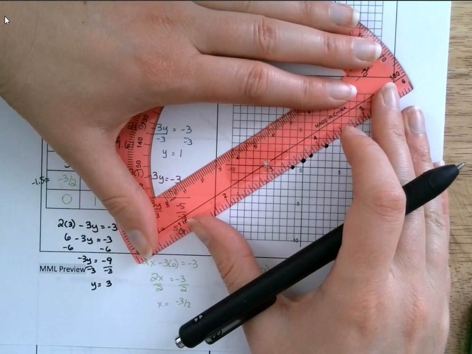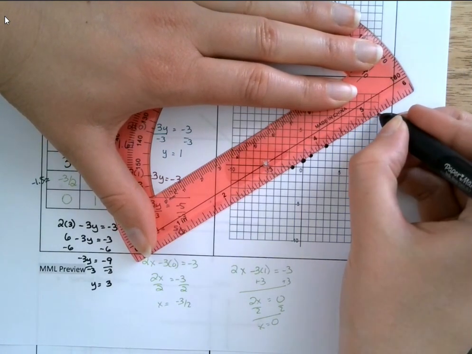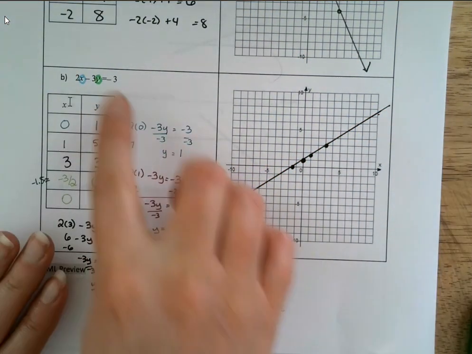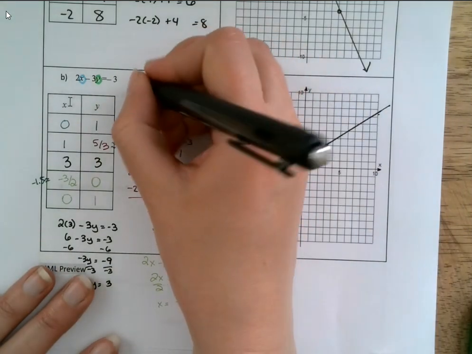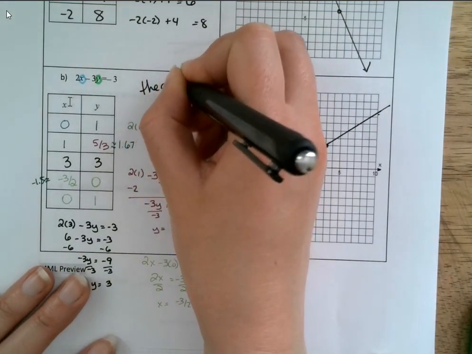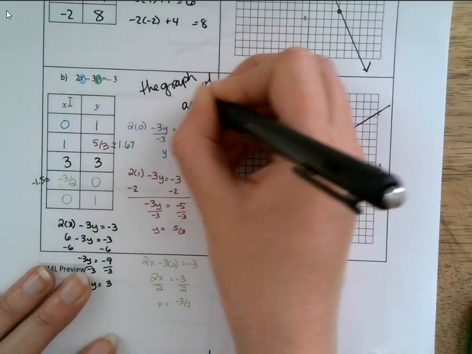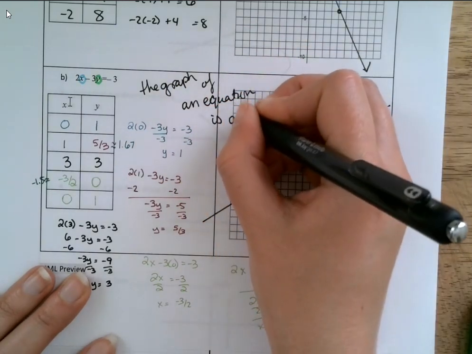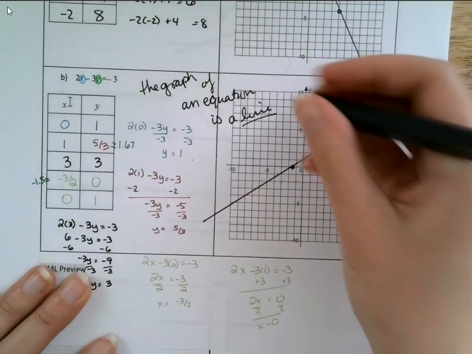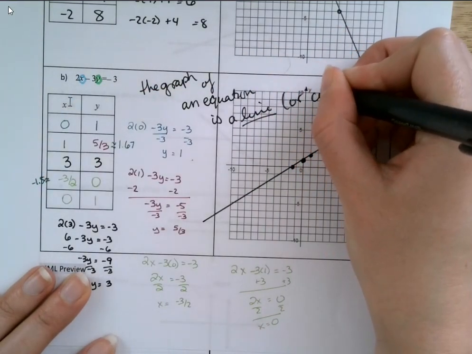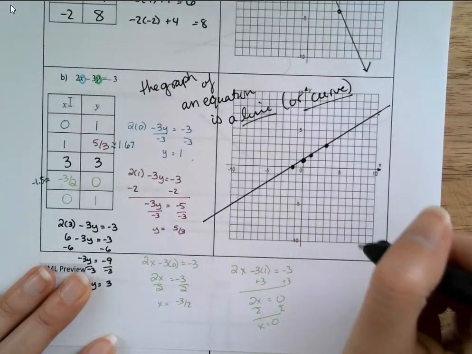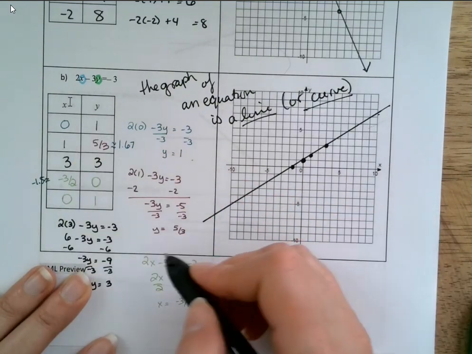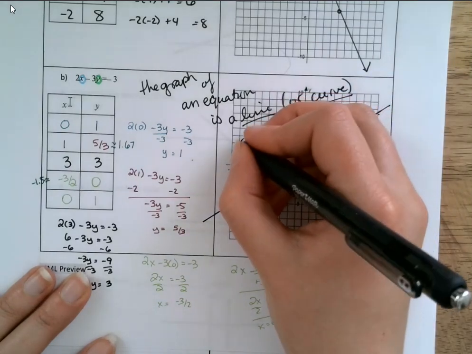So if I connect these, remember that the dots themselves aren't the graph. I'm looking for the line that connects them. The graph of the equation is the full line. Now, this type of equation is a line, so I'm going to put line or curve just to generalize it. Eventually, we'll be looking at curves that aren't straight lines, but it's not dots. That's what I want to emphasize here. The graph of an equation is not just dots, it's the full connected piece. It has to be connected. I'll emphasize that as well.